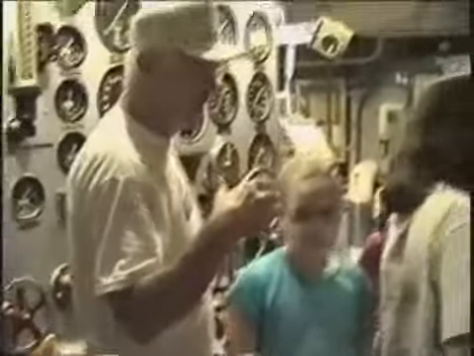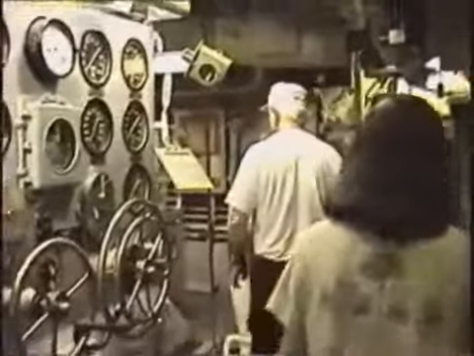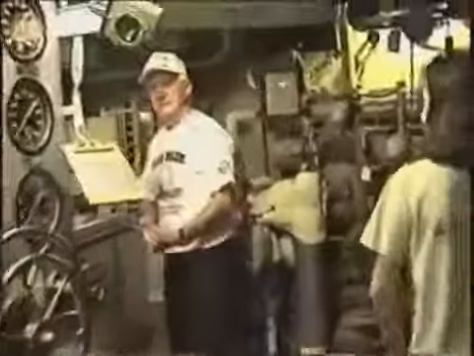This is the air ejectors that made a vacuum for the condenser. Remember the condenser? So it's similar to the electric generating systems. Yeah, same thing, except instead of turning the generator, they turn the screws.